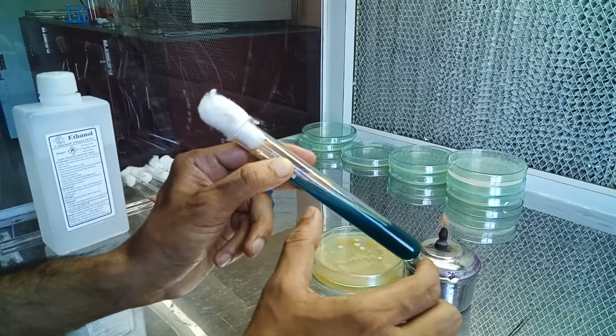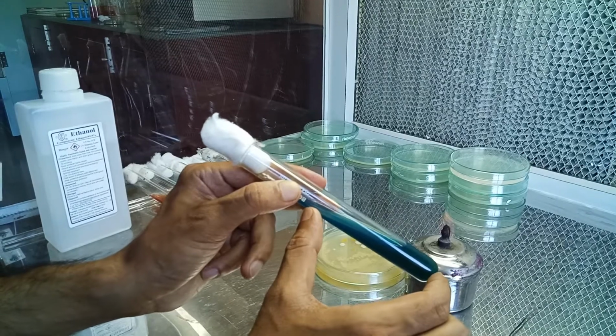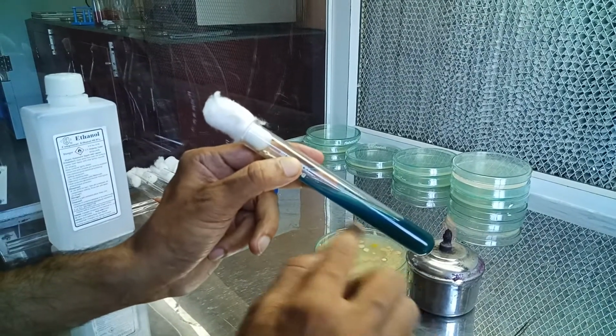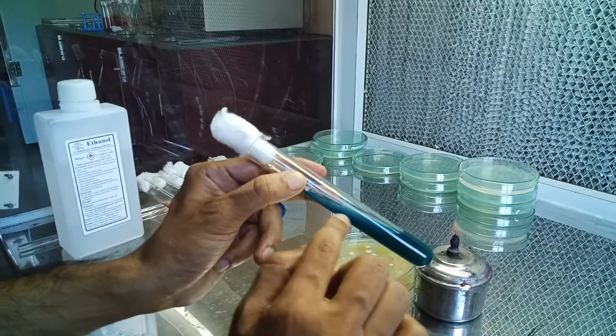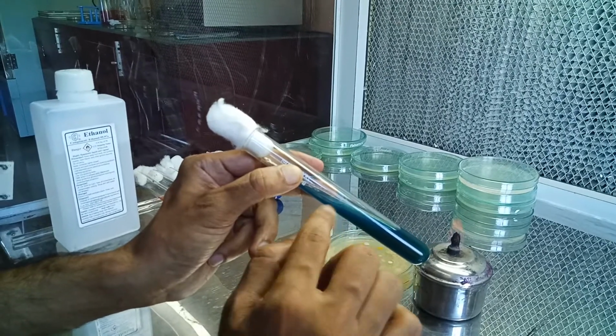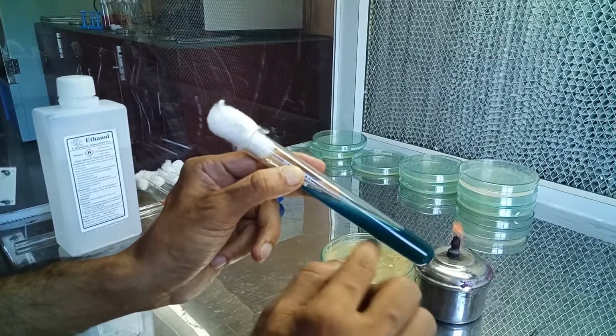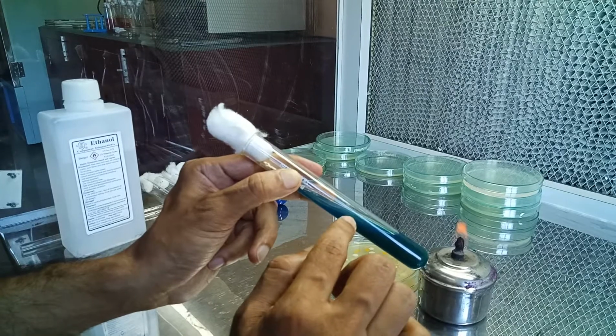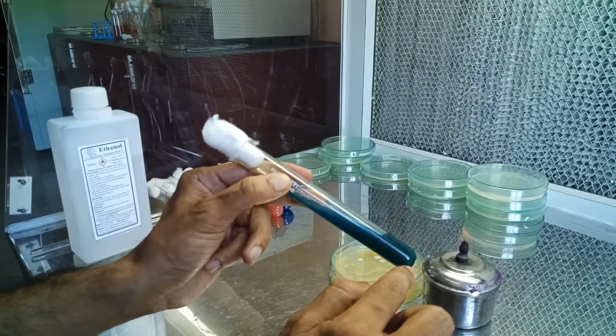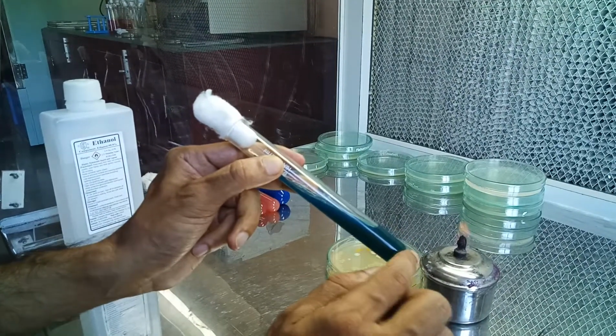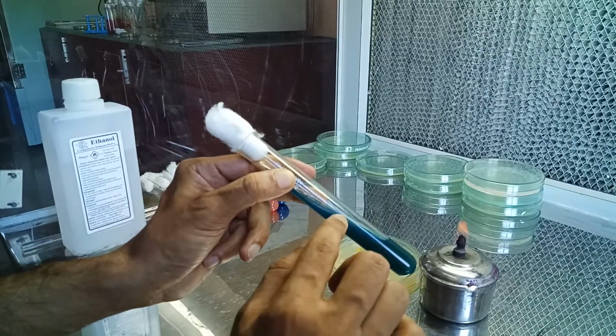Now sodium carbonate is an alkaline substance, so the pH of the medium changes to alkaline, and then the color of the medium becomes blue. So change of the color of the medium from green to blue is indicative of a positive result, and if the color remains green like this, then that is indicative of a negative result.